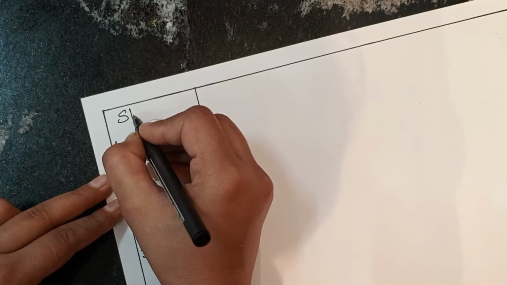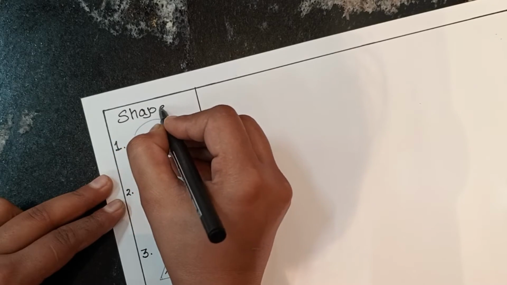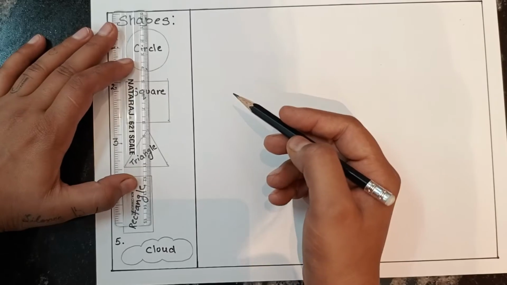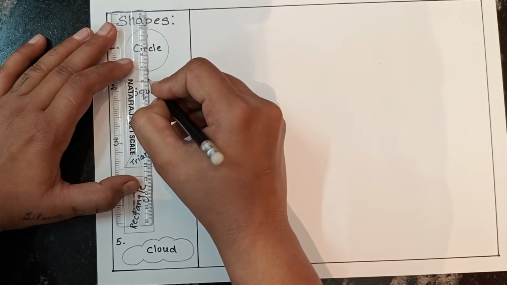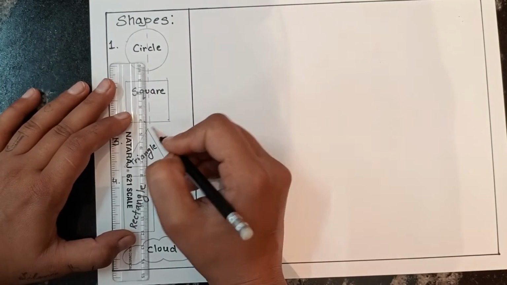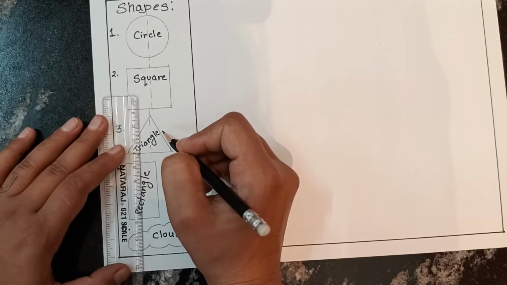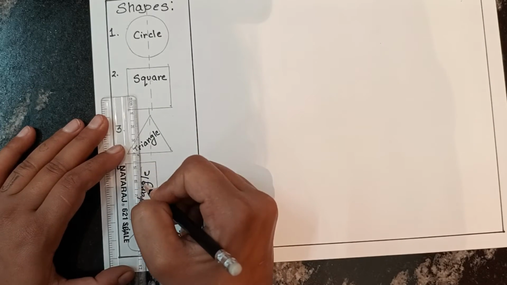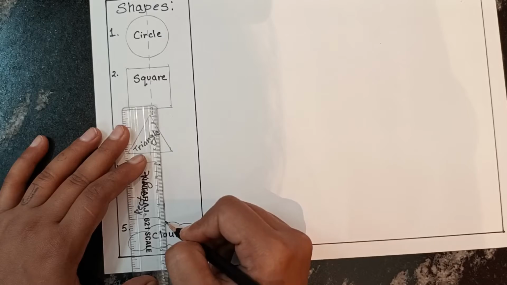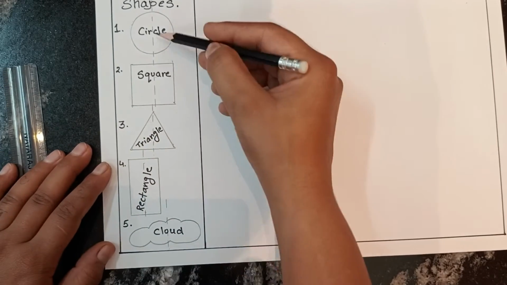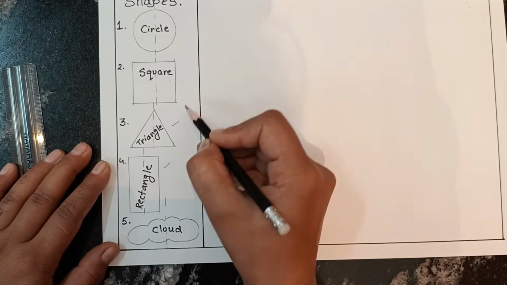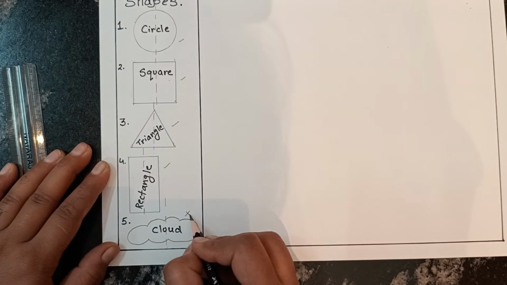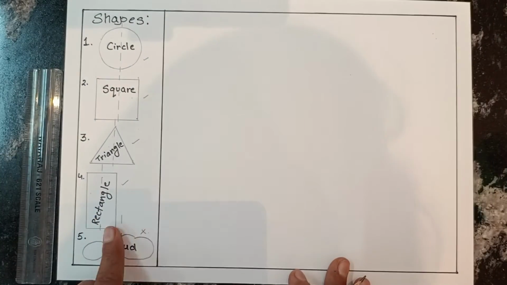So let's give a heading of shapes here, on top of the shapes. And as I have told you, these are the geometrical shapes which are symmetrical. How do we call it symmetrical? Or mirror image, which is left-hand side is equal to the right-hand side. If you divide all these 4 shapes, they will be equal, but the cloud is not. So that is not a geometrical, or you can say it's not a symmetrical shape, it's an organic shape. So we have learned up to here.